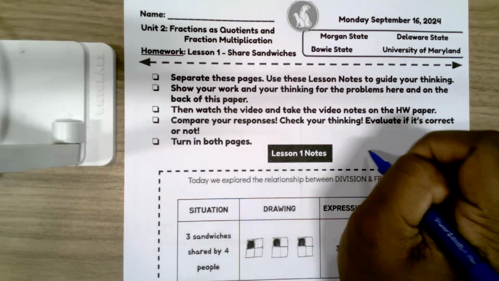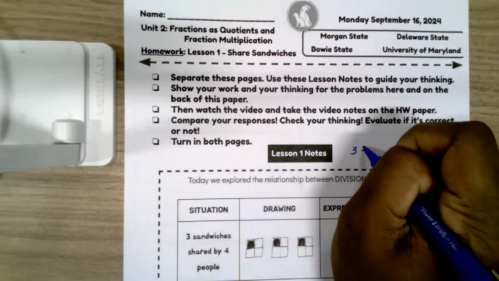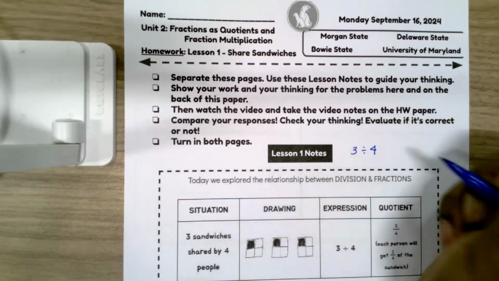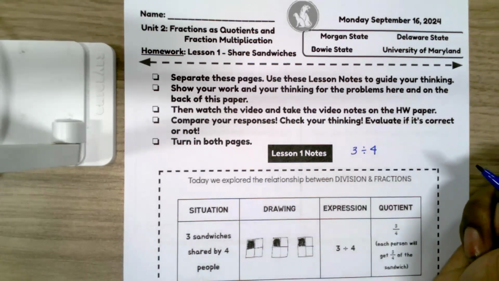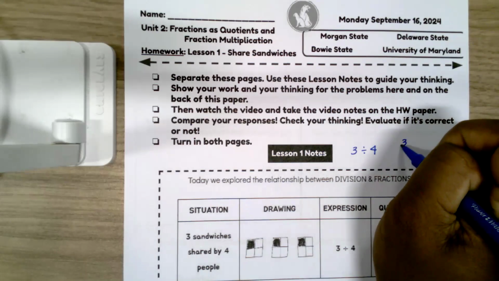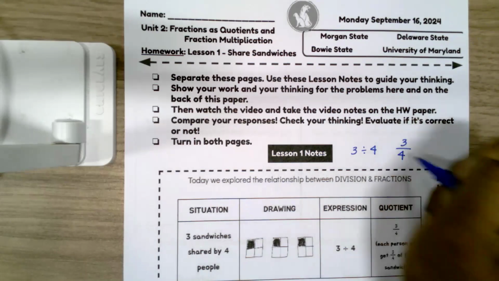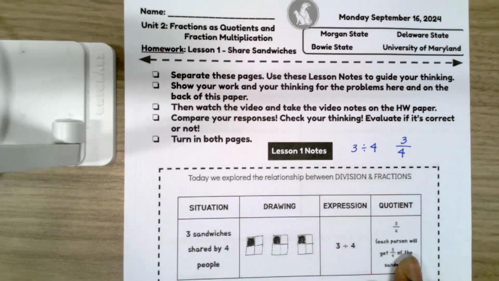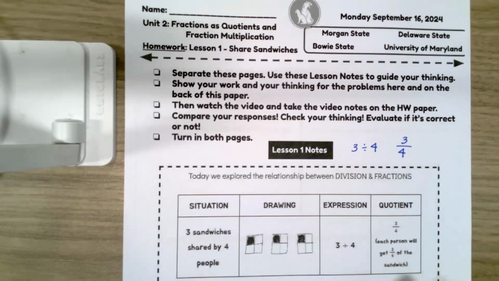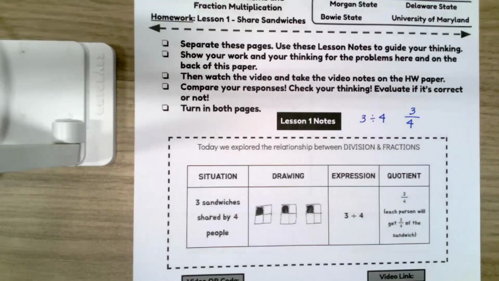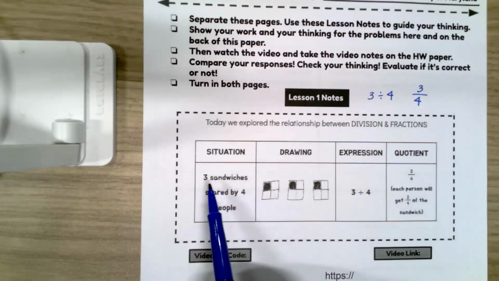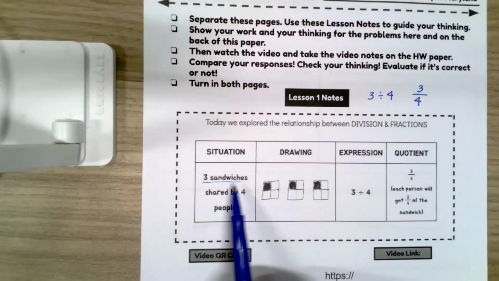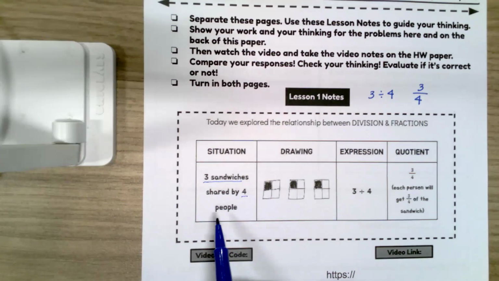Before I start, I want to show you something. When you divide a number like 3 divided by 4, you could also write it as a fraction where 3 is the numerator and 4 is the denominator. I wanted to say that because we're going to be talking about that in the lesson. So here's the situation. 3 sandwiches are shared by 4 people. It seems like everybody's not going to get a whole sandwich.